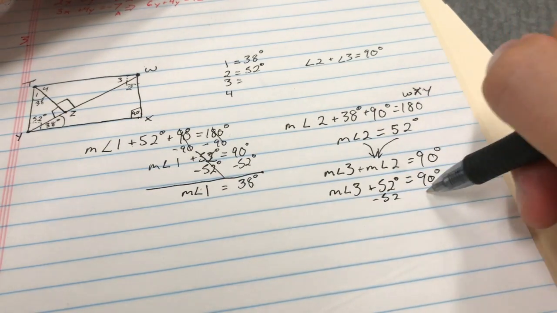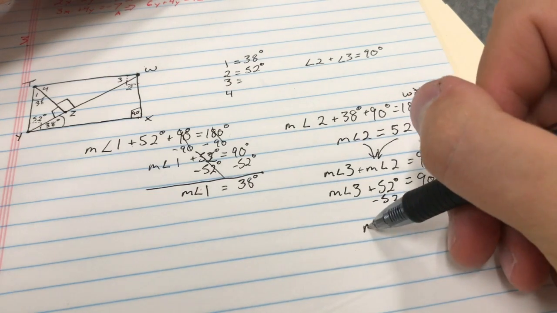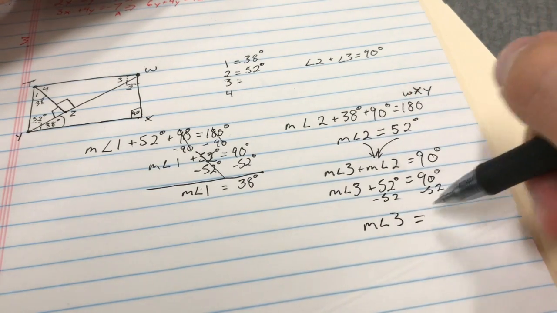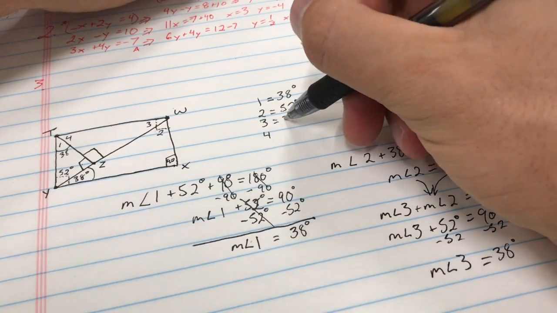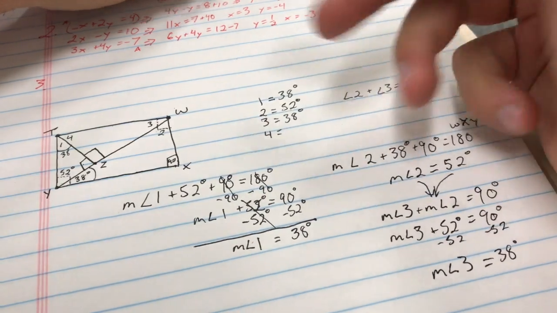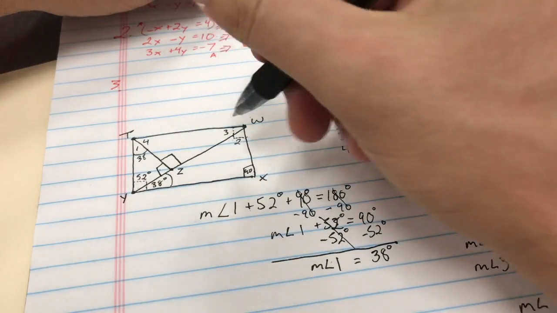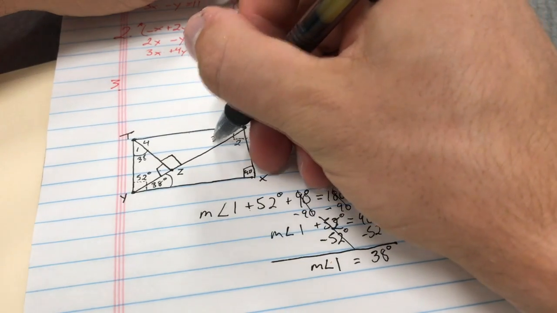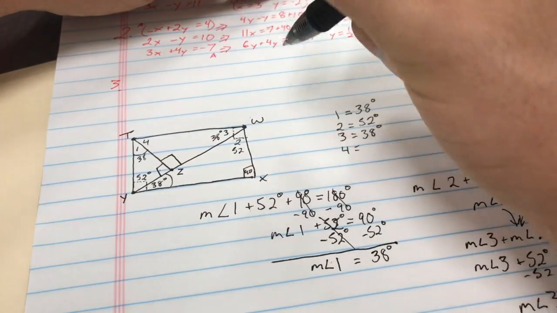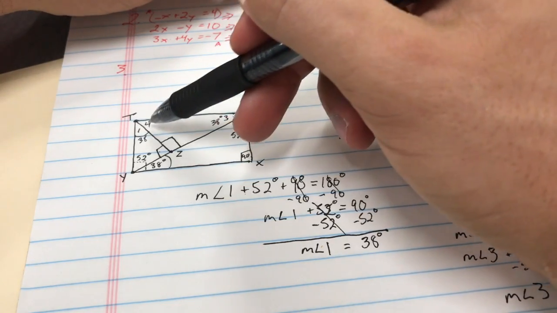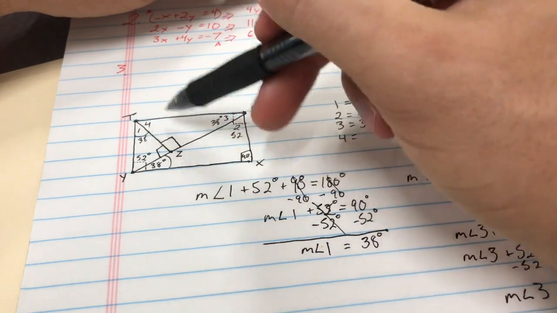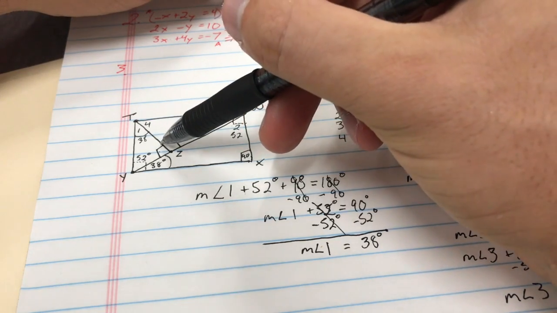And subtract 52, subtract 52. I'm going to get the measure of angle 3 equals 38 degrees. All right. So I can put over here 38 degrees. And lastly, number 4. So I now have this right here is 38. This is 52. And again, because we didn't know for sure if that was 90 degrees, because it wasn't labeled, we didn't want to make any assumptions, but we can prove that.